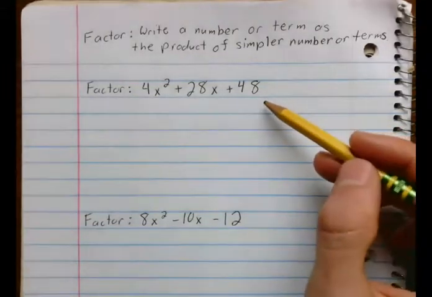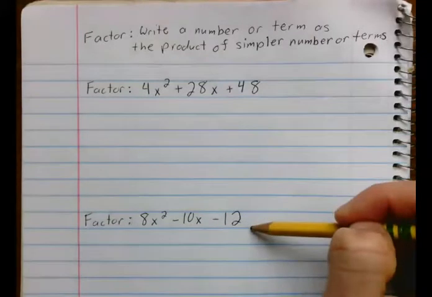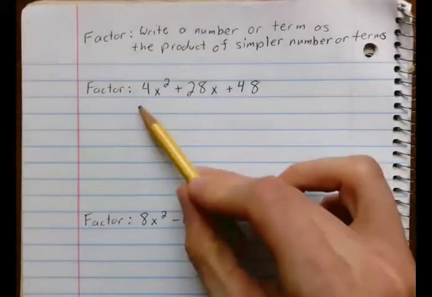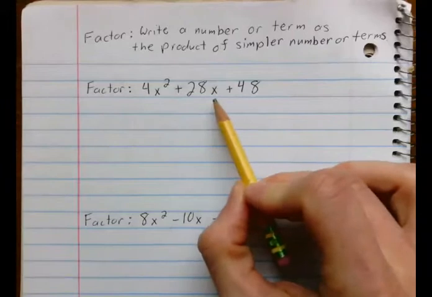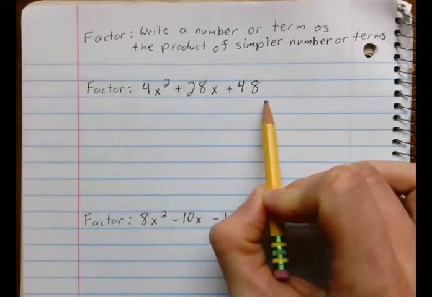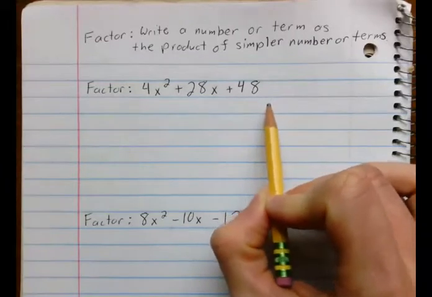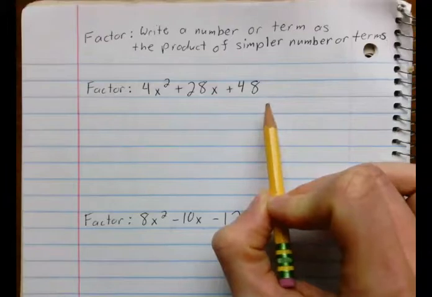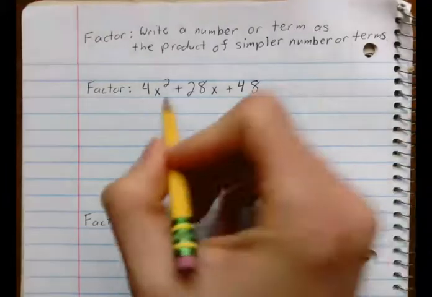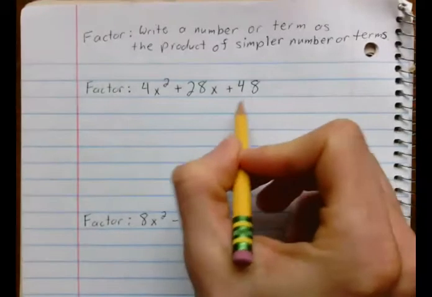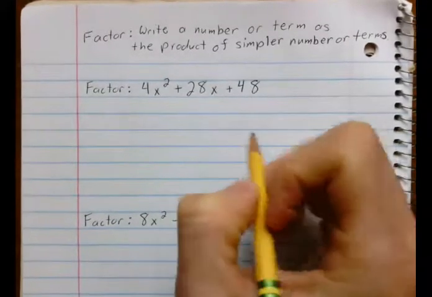We're going to take a look at a couple trinomials. So these each have three parts. This has an x squared term, an x to the first power term, and an x to the 0, because when we have something to the 0 power, that becomes 1 and drops out. In this case, it's 48 times 1. So when I look at this trinomial, it has three parts. We're going to take out what they all have in common.